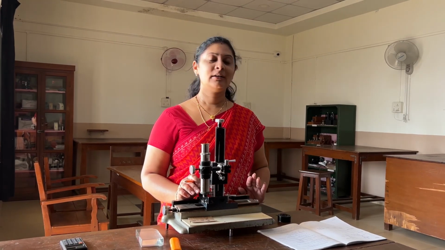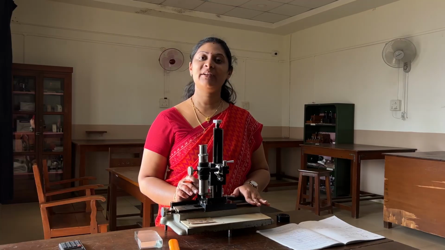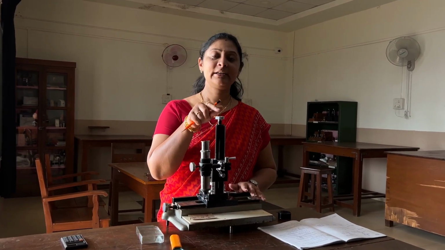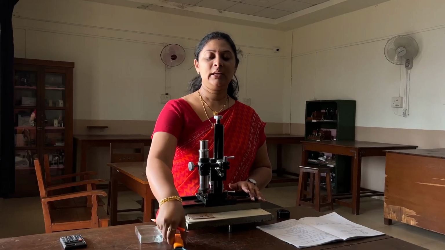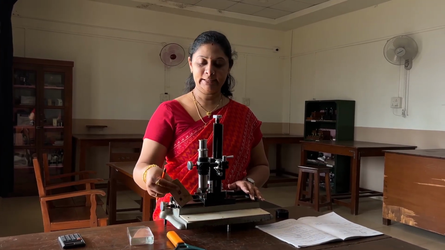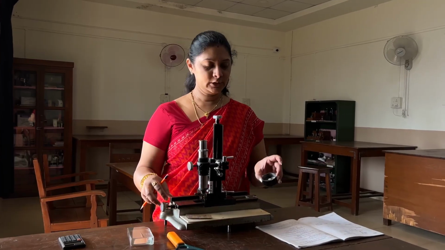Hello students, today we will be discussing the experiment named refractive index of glass. In this we will be using a traveling microscope, a magnifying glass, and a glass slab with the markings. Also the chalk powder.